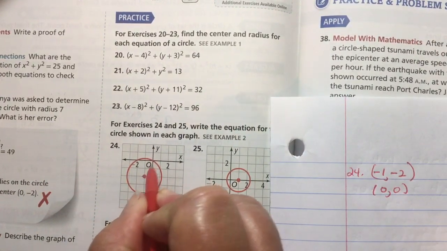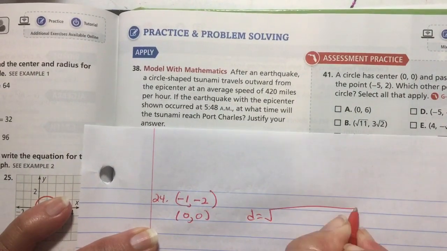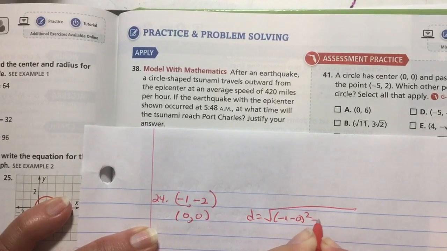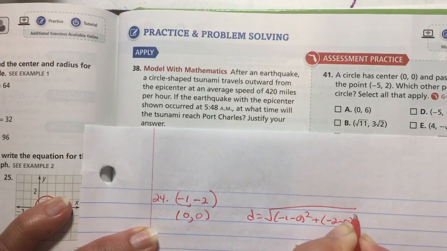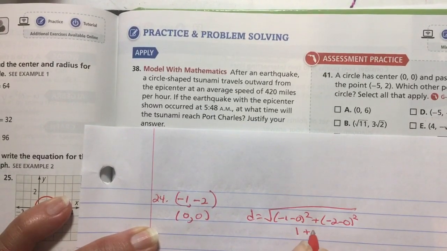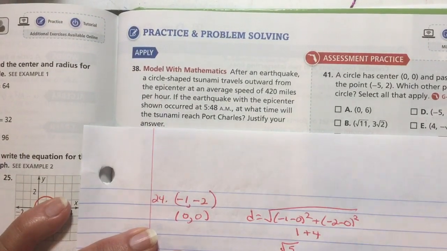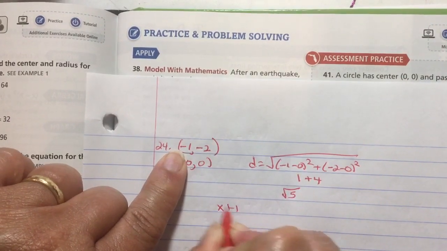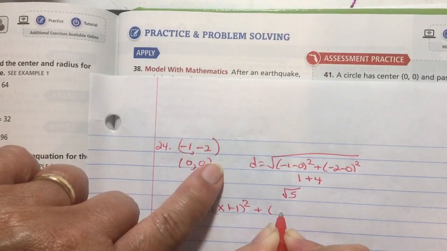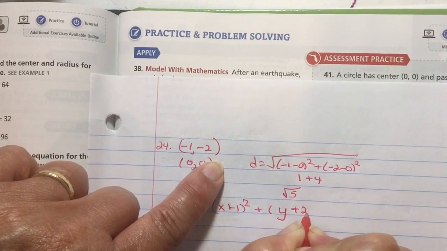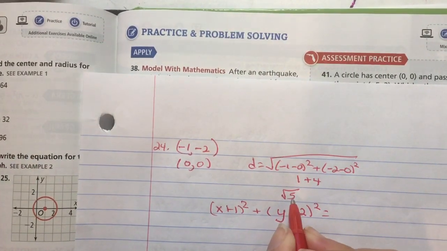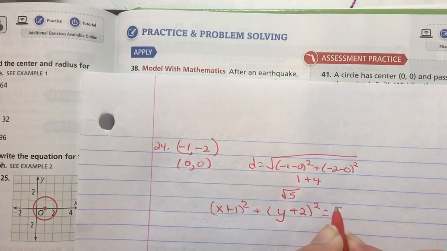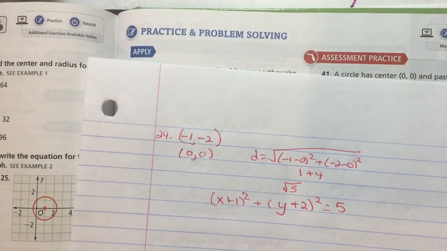So now the radius is that distance. So let's apply the distance formula. -1 minus 0 squared and -2 minus 0 squared. That's going to be 1 plus 4, or the square root of 5. So now the equation is x minus -1 squared plus y minus -2 squared, and then the radical 5 is the radius, and when you square it, you just get a 5.